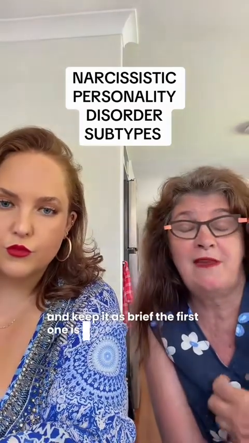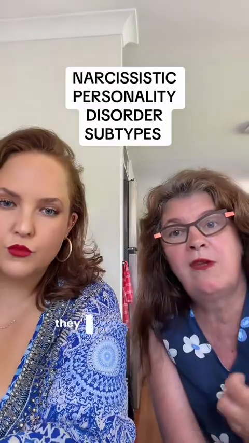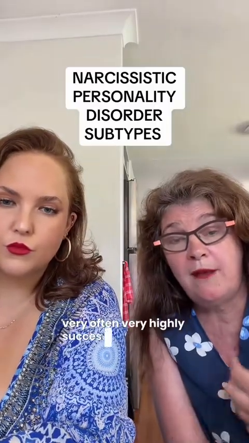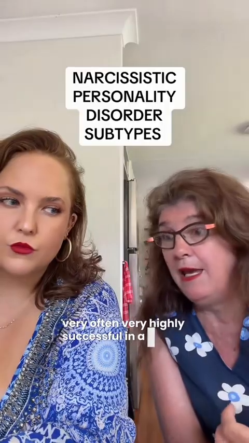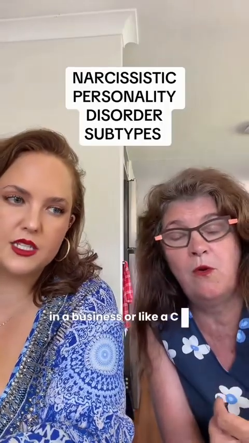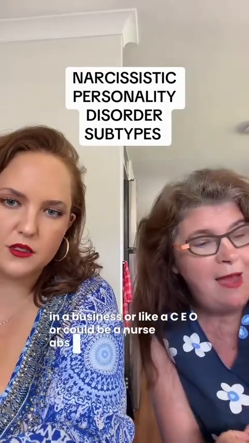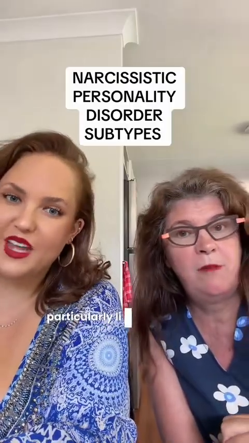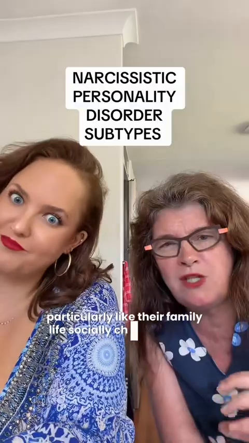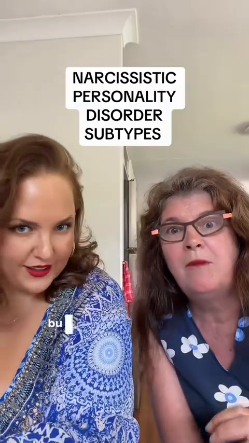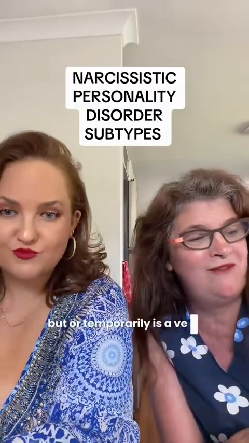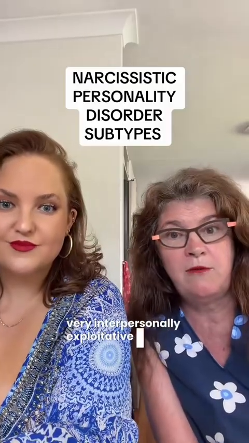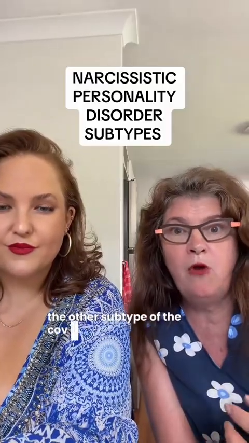The first one is the grandiose. They're the overt. They're the ones that are going to be very highly successful in business, like a CEO. Could be a narcissist. Absolutely, but the dysfunction's going to come in other areas, particularly their personal and family life. Often socially charming initially, but temporarily is a very good way of describing it. Very interpersonally exploitative.